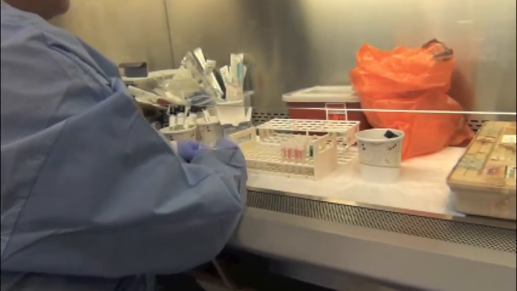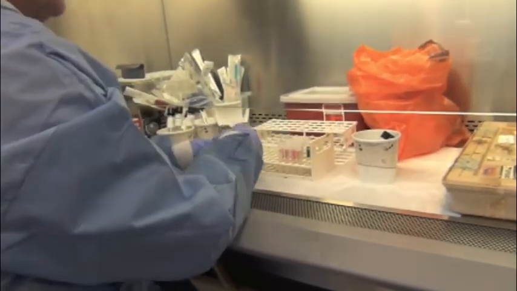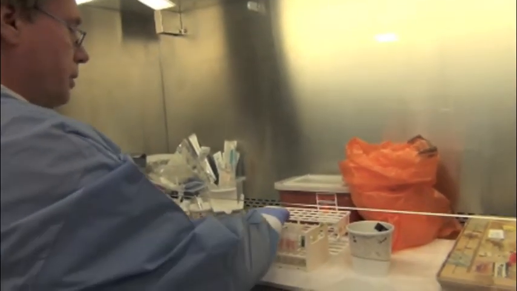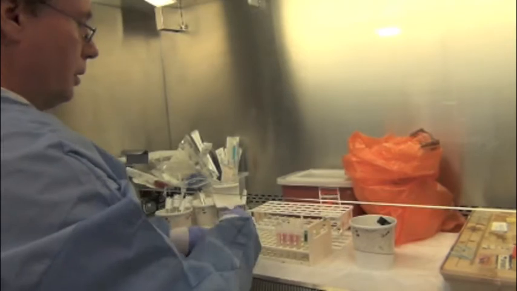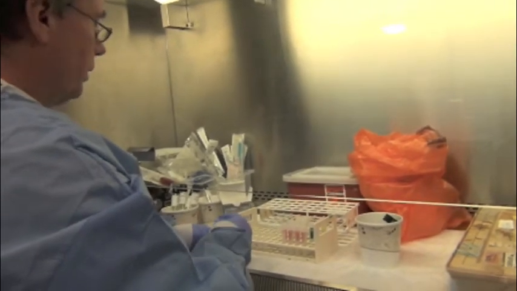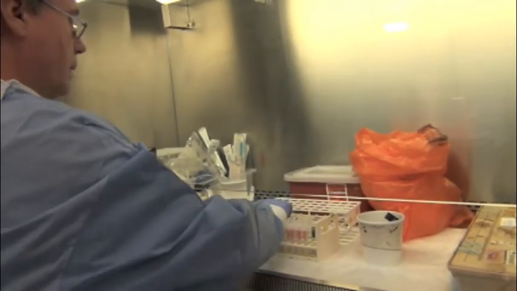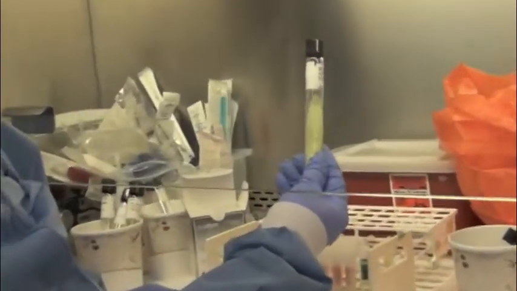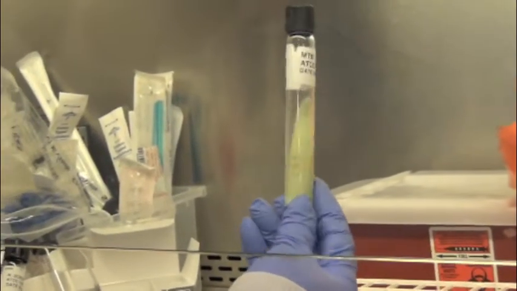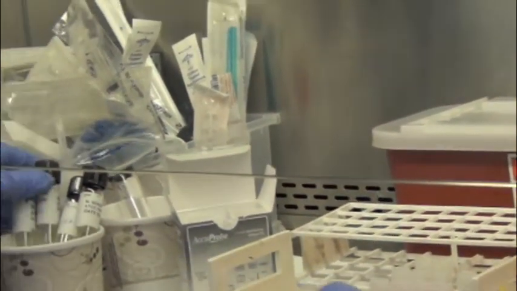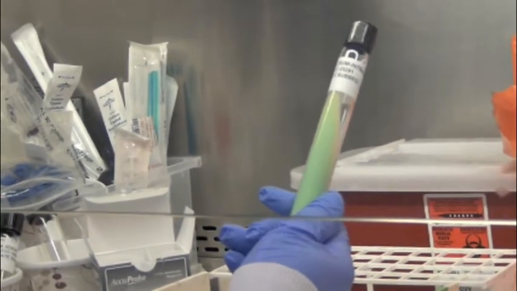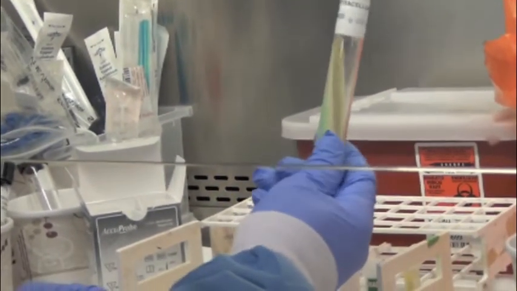We also have control organisms that we have to run. For the TB probes, our positive control is Mycobacterium tuberculosis. Our negative control for the TB probe would be Mycobacterium intracellulare, or Avium intracellulare. We call it MAI.